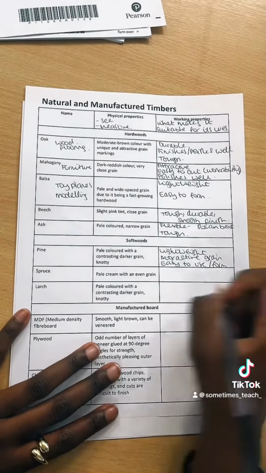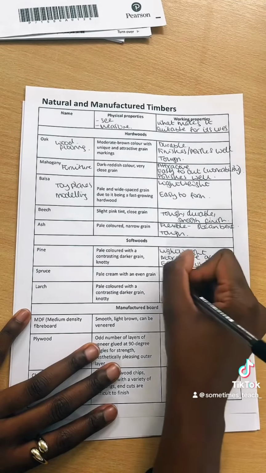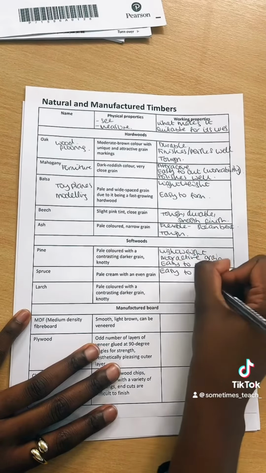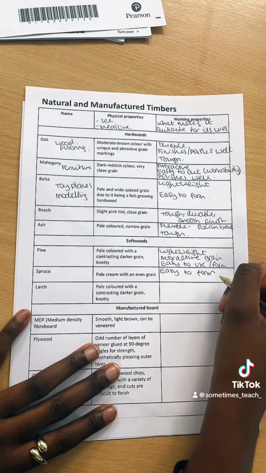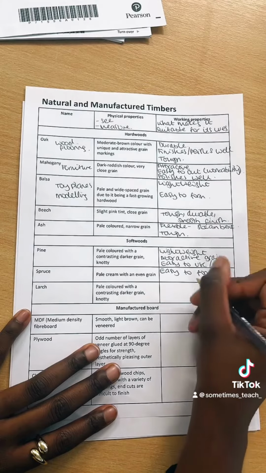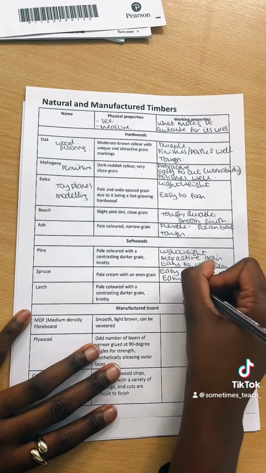Spruce. Pale cream with an even grain. Easy to form. Also takes on colour well, so it can be stained, yeah, with like a varnish or lacquer. Easy to stain.